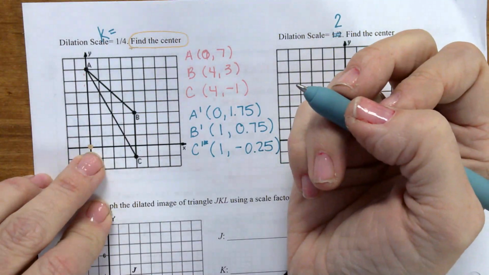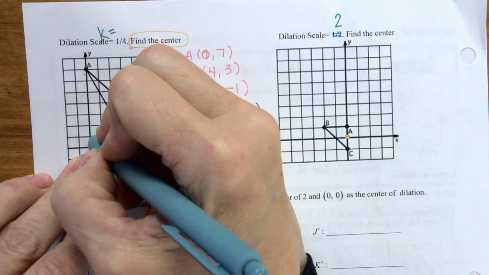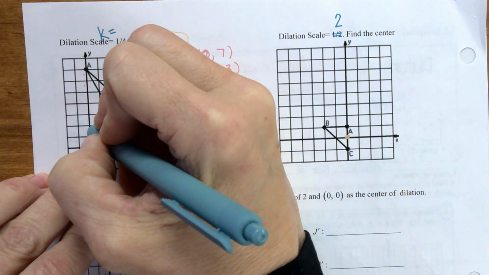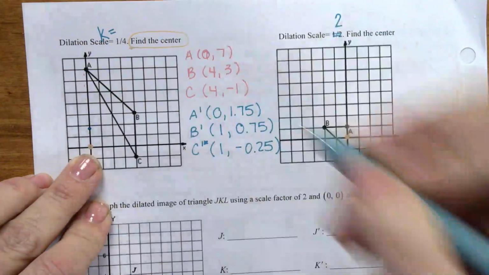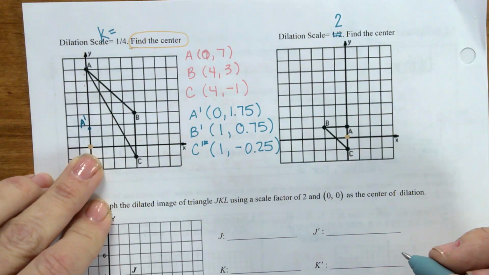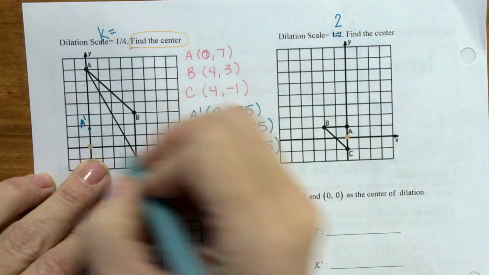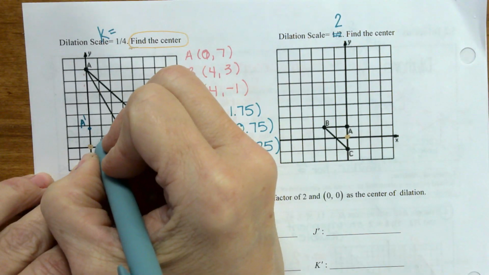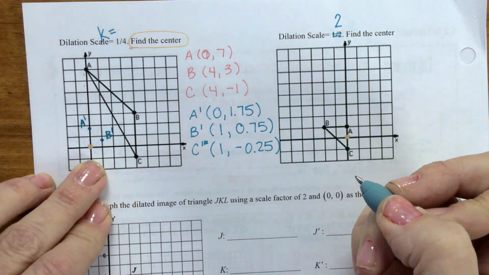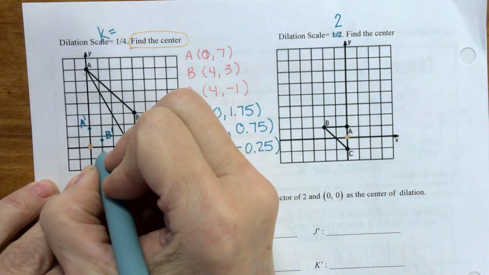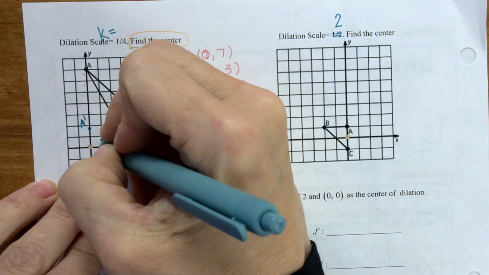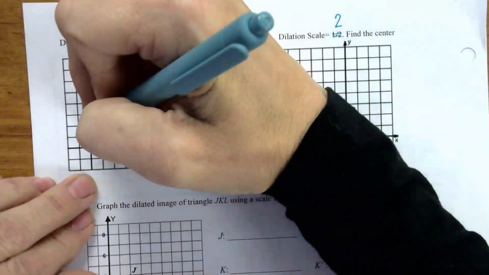All right, so we're going to go find A. Here's 0. We're going to go find 1. And we're going to find 1.5. And then we're going to go a little bit further for 1.75. And this is A prime. Okay, and then we're going to have 1. And then we're going to have 0.75. That's going to be B prime. And then we're going to have 1, and we're going to go down about 1/4. That'll be C prime. And that is our new triangle.